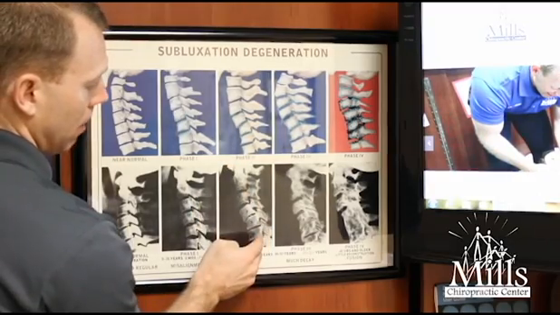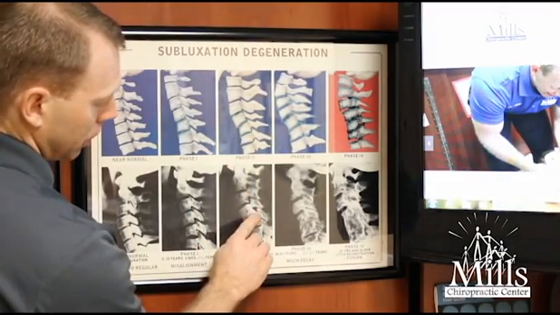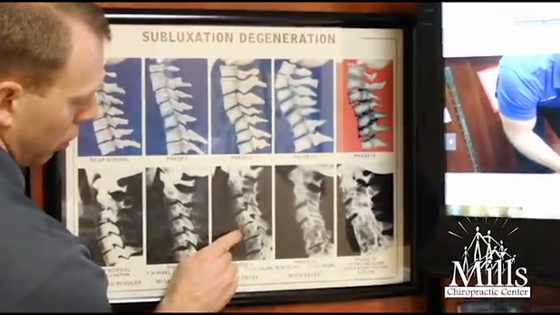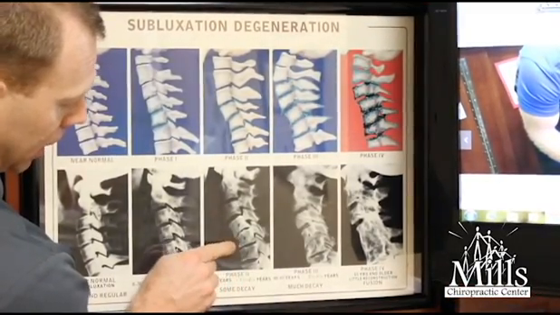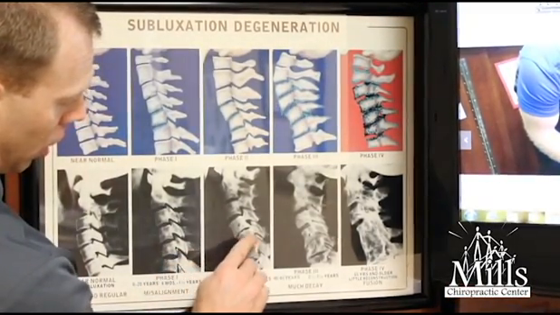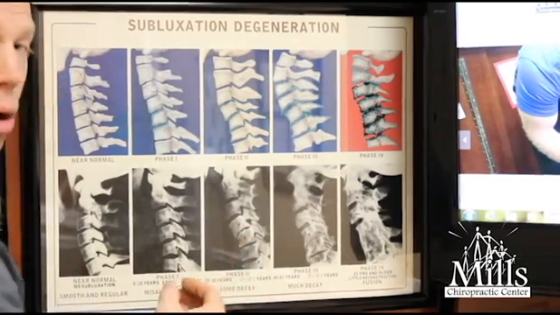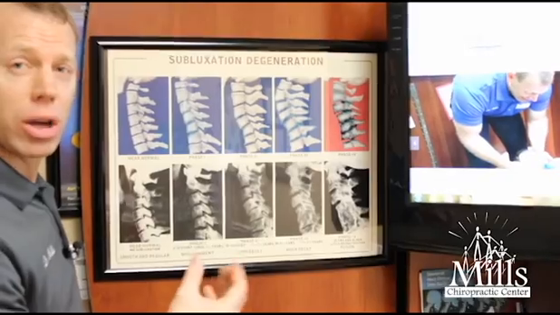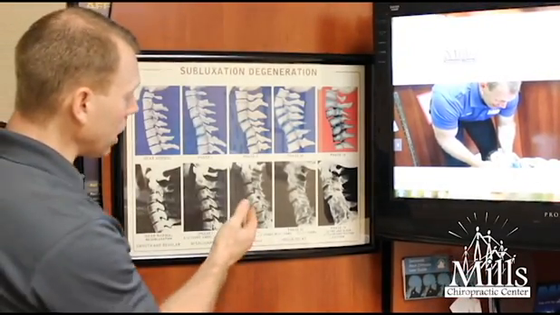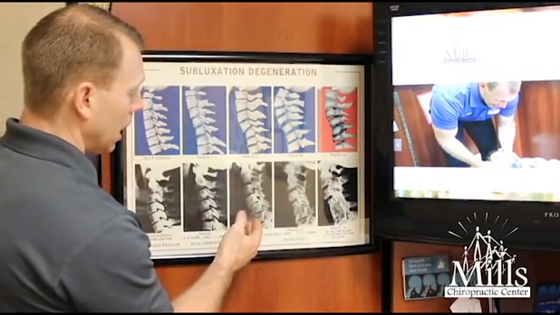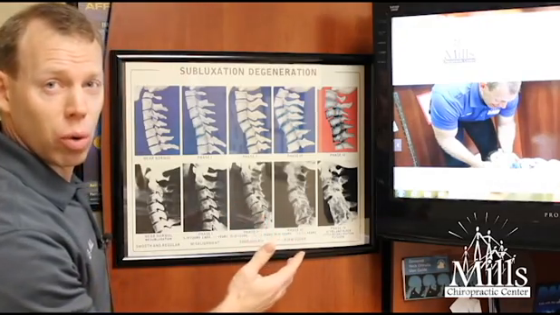And you see here the same backward kink. However, now we don't see nice smooth fronts on the bones. We see that they're starting to cup and getting spurs and arthritis on them. We see that the disc spaces are starting to thin and wear down. We call this degenerative disc disease or osteoarthritis. And the reason that starts to form there is not simply because this person is getting older.